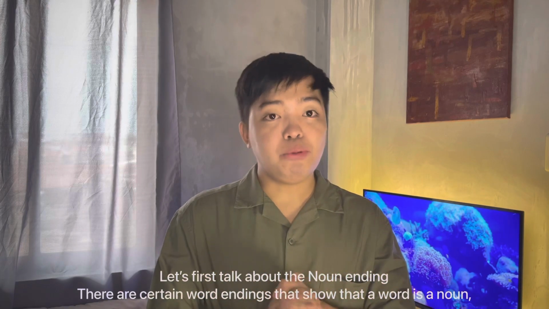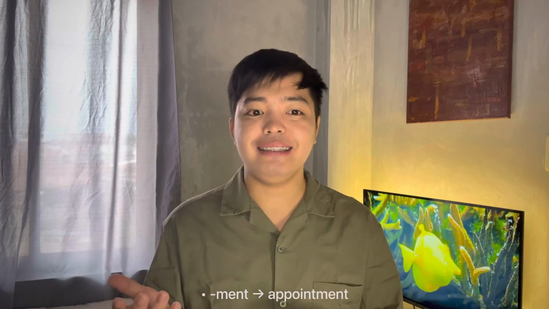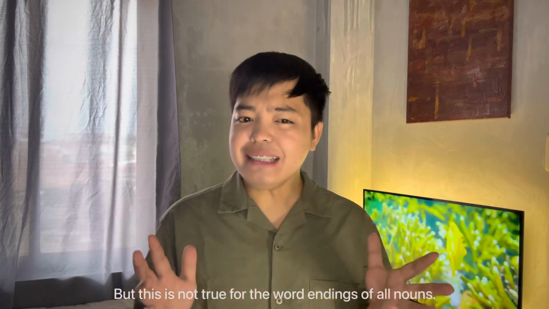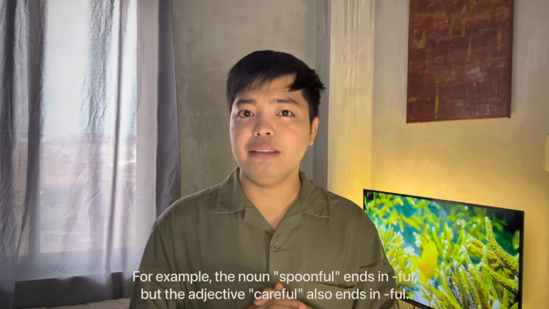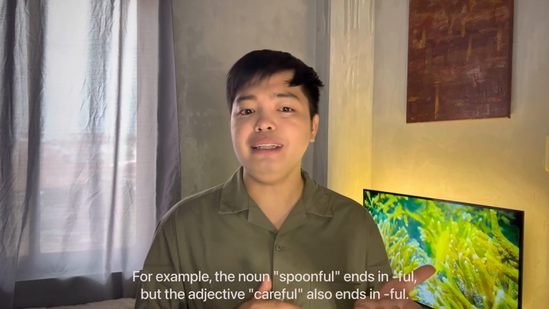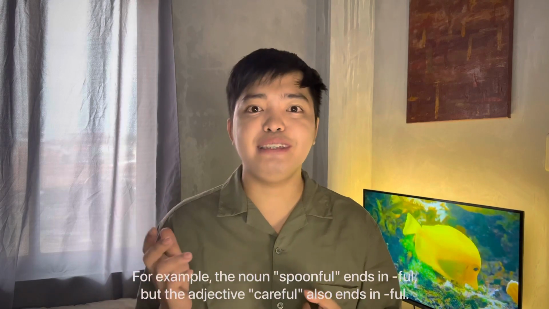There are certain word endings that show that a word is a noun. For example, the -ity in nationality, -ment in appointment, -ness in happiness, -tion in relation, -hood in childhood. But this is not true for the word endings of all nouns. For example, the noun spoonful ends in -ful, but the adjective careful also ends in -ful.